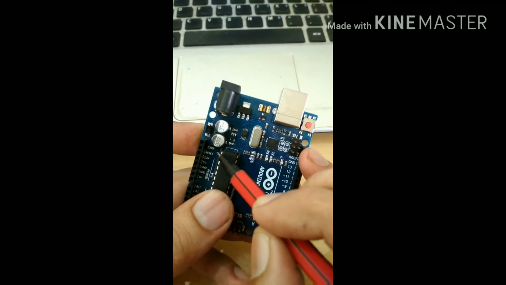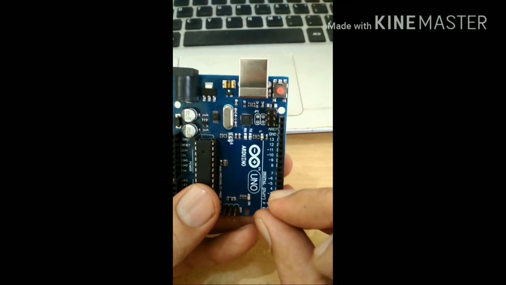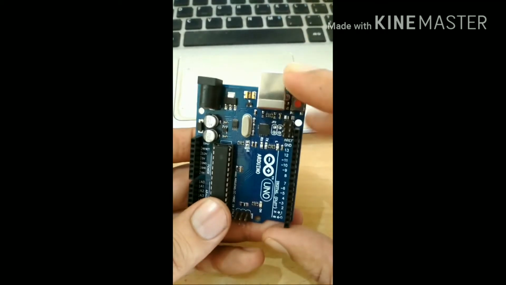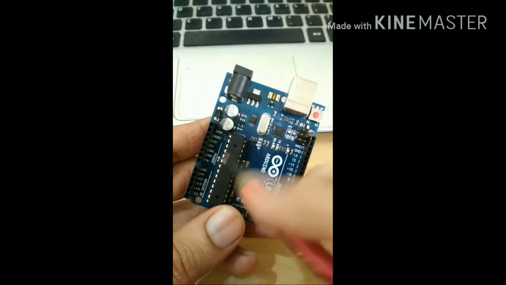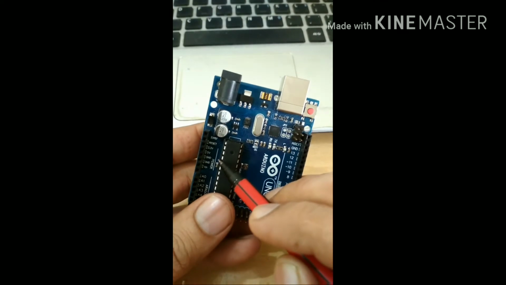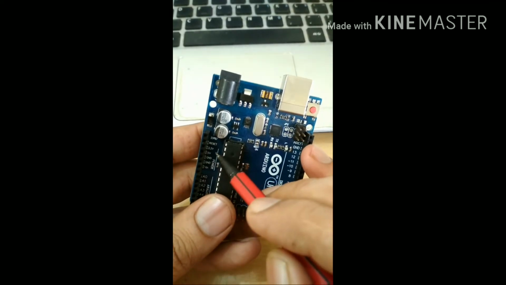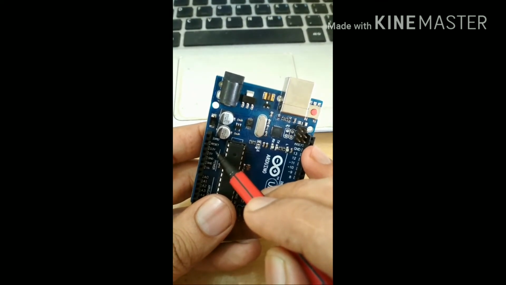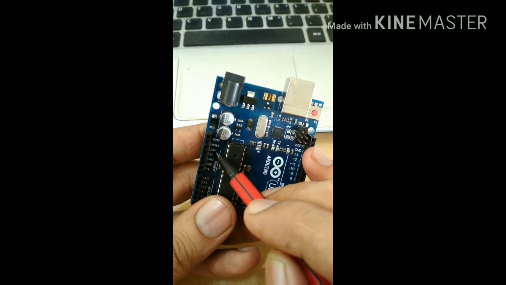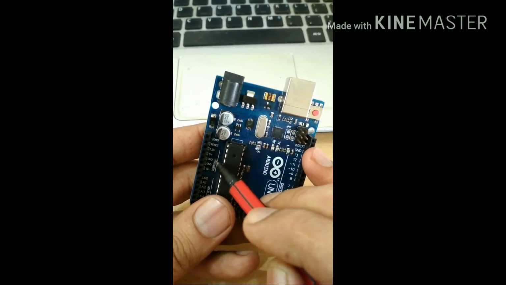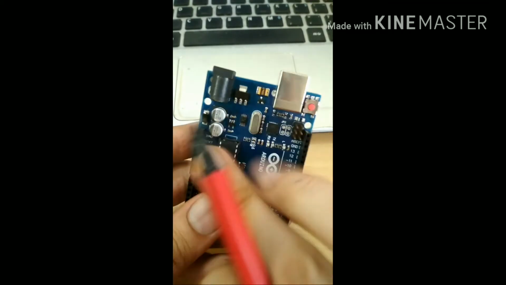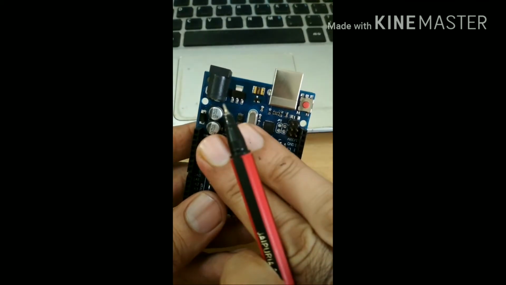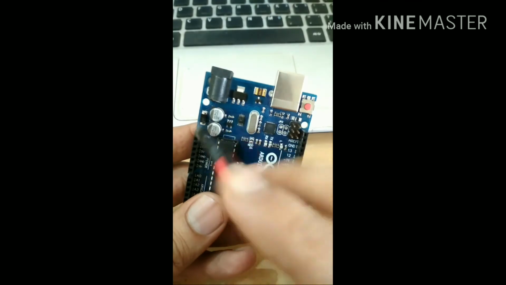Now pins. There are three types of pins in our Arduino board. These are digital pins, these are analog pins, these are power pins. First, we will discuss the power pins. After reset, there is 3.3 volts. It supplies 3.3 volt output, and the second one is 5 volts. It supplies 5 volt output. Most of the components used with this Arduino board work fine with 3.3 volts and 5 volts.